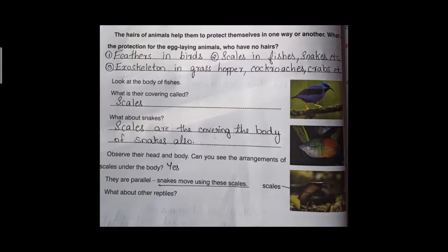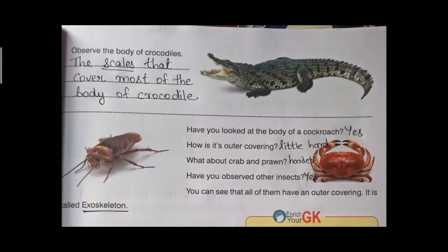So they are parallel. Snakes move using these scales. You know that scales are touching the ground and it's a reptile, so it is moving with the help of scales. Observe the body of crocodile. The scales cover most of the body of crocodile, but the scales are a little harder.